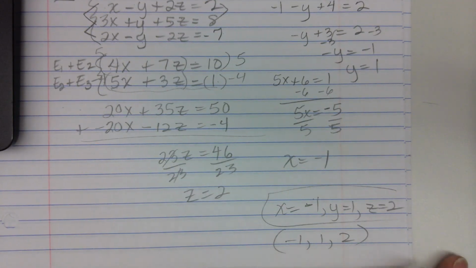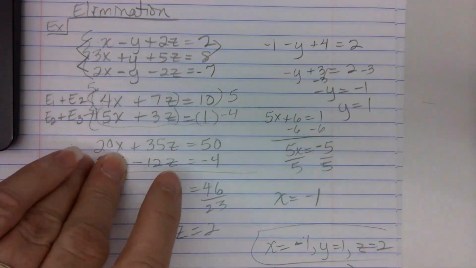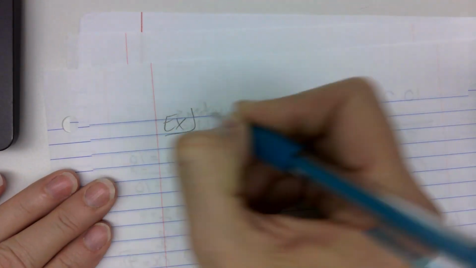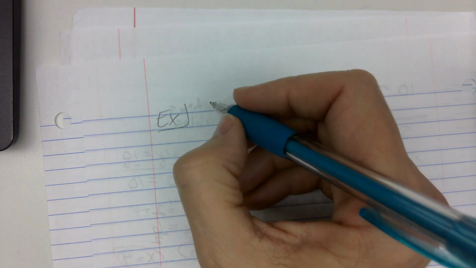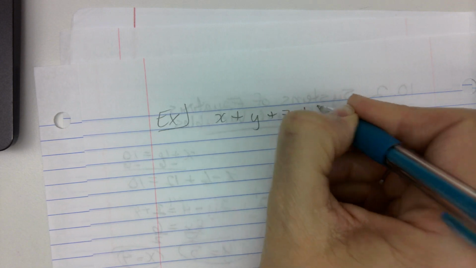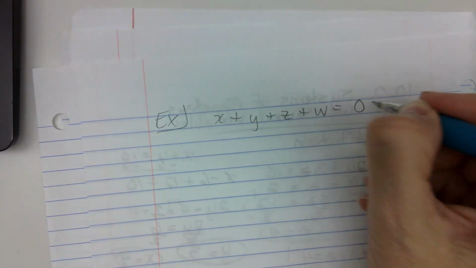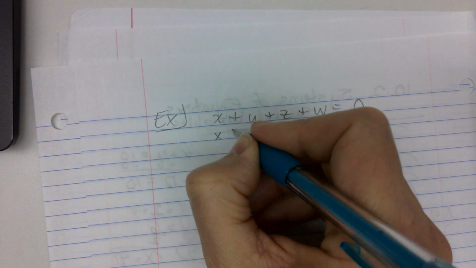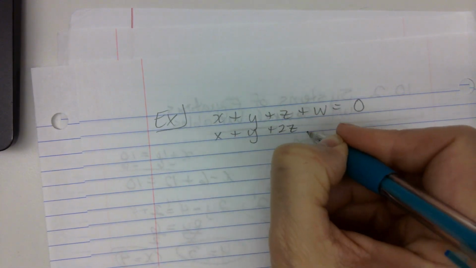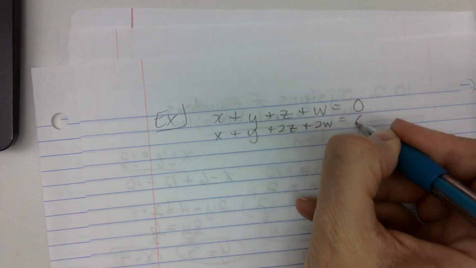Can we do a 4x4? I'm giving you one 4x4 for homework. I will do a much harder 4x4 as the example. The other one is missing a bunch of the variables, so there's a bunch of zeros. x plus y plus 2z plus 2w equals 0.